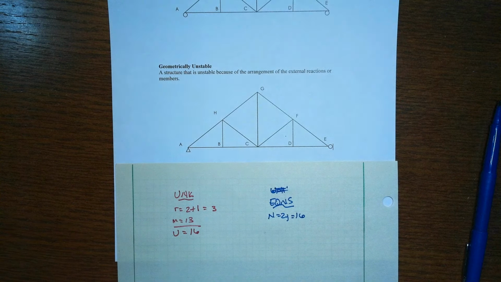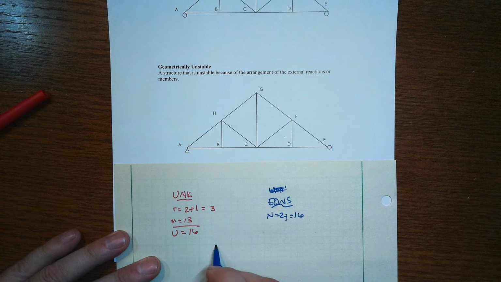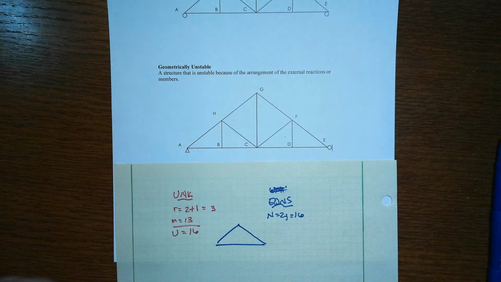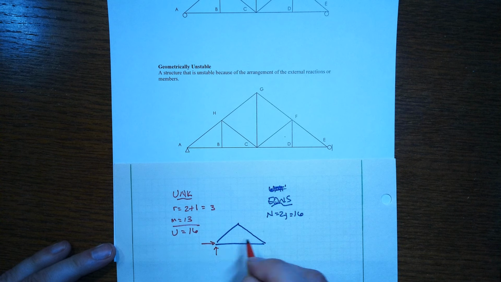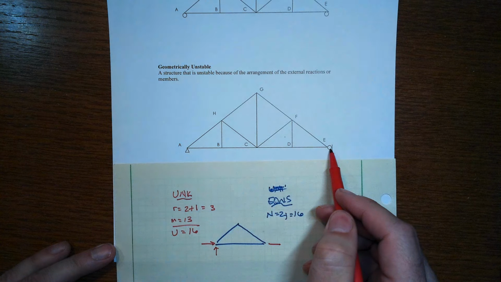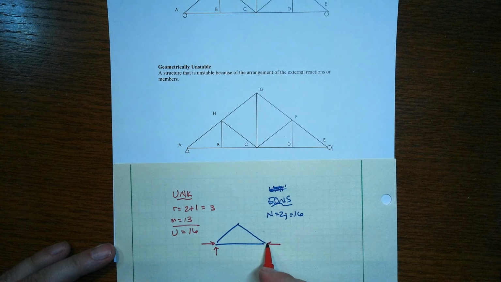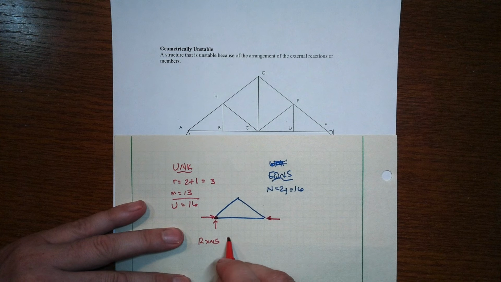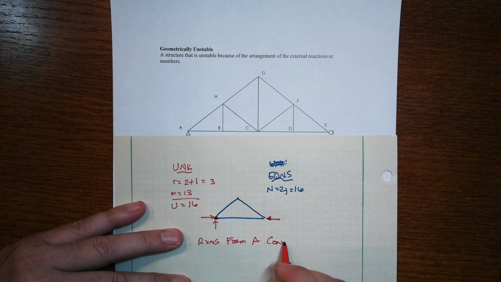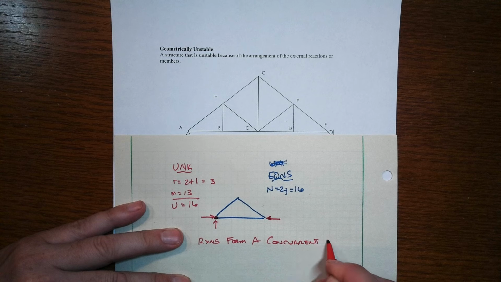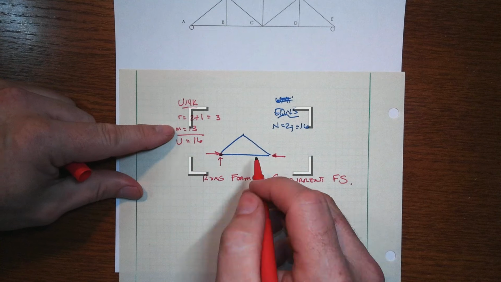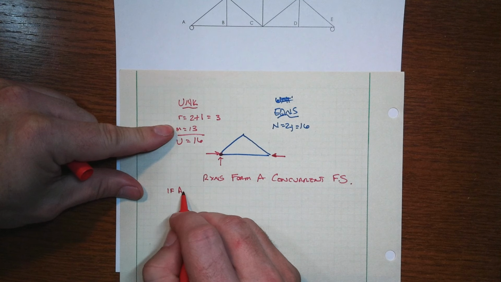But the problem is that when we look at the global free body diagram, the reactions are arranged differently. With that roller being on that vertical plane, that means that reaction is horizontal. And so the reactions form a concurrent force system. And that's bad, because look what happens if we were to apply a load.